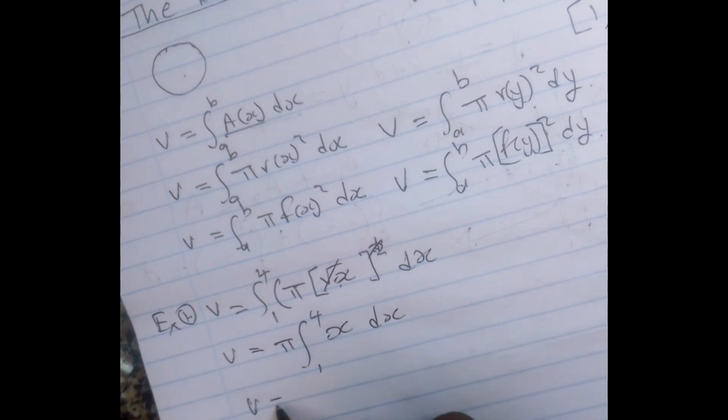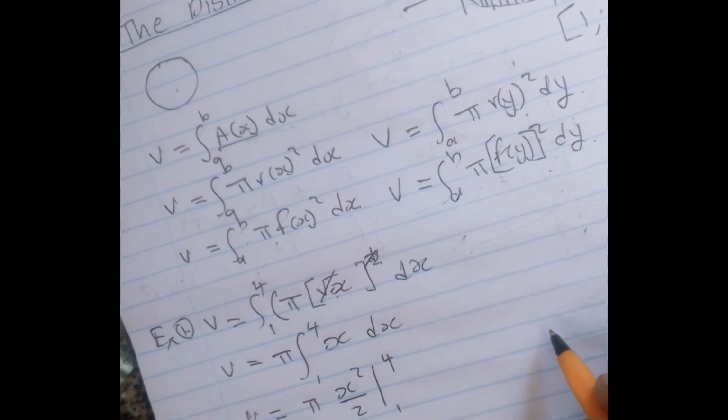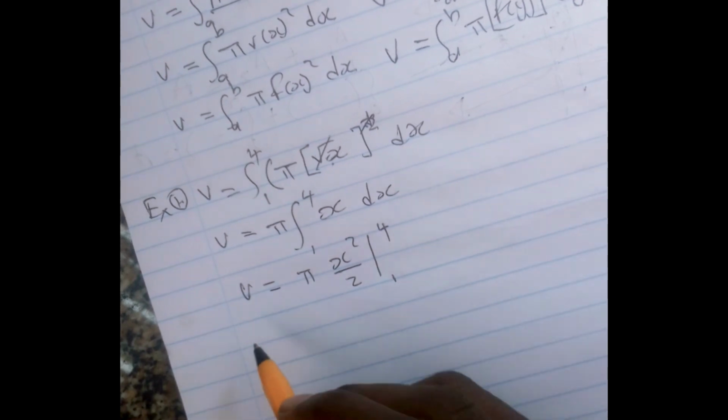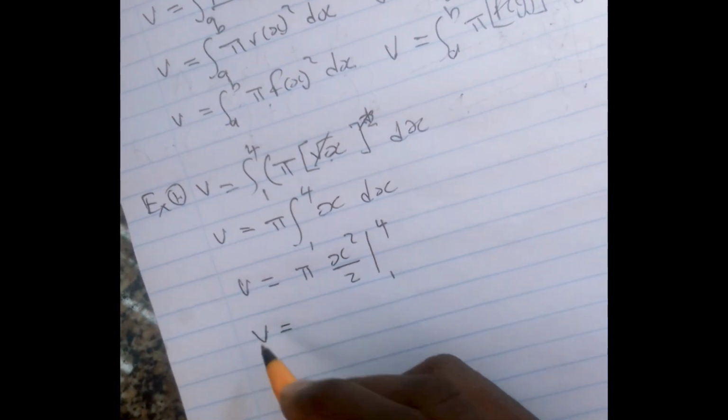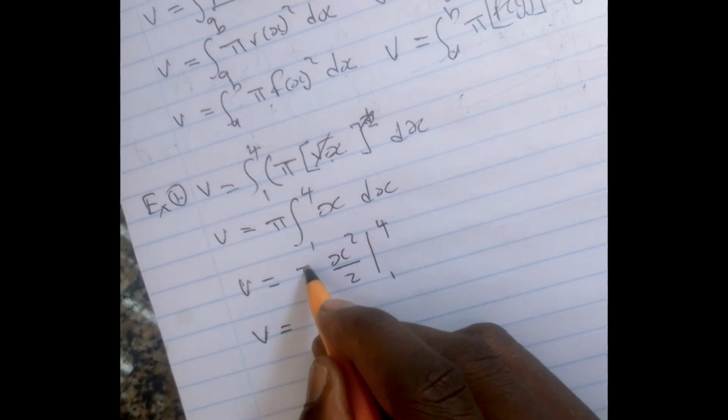The volume is going to be equal to pi times x squared divided by 2, integrated from 1 to 4. I don't like to finalize my answers because I'm doing MATH141, which is something that you have to practice and know before you do this module. But I'm just going to continue as a baby.